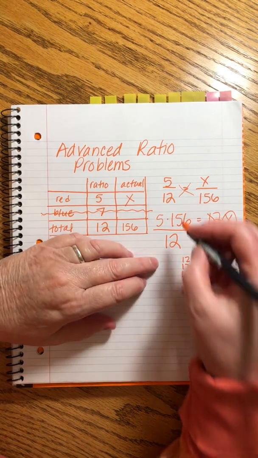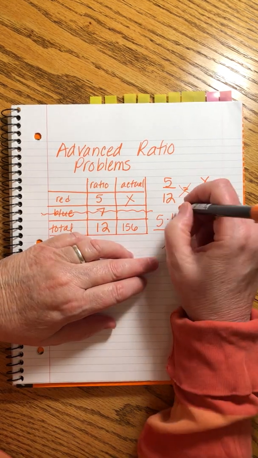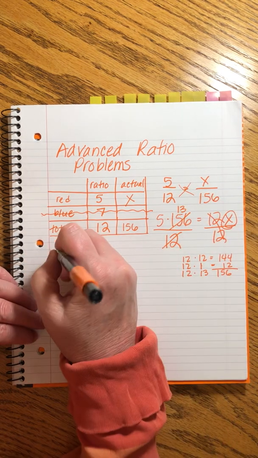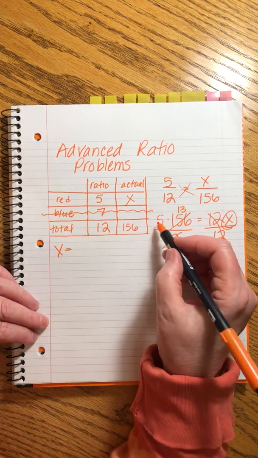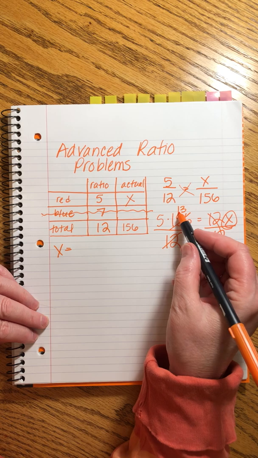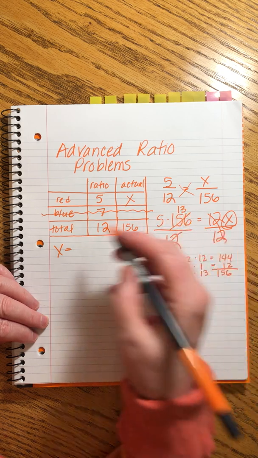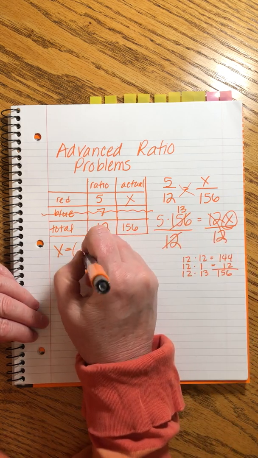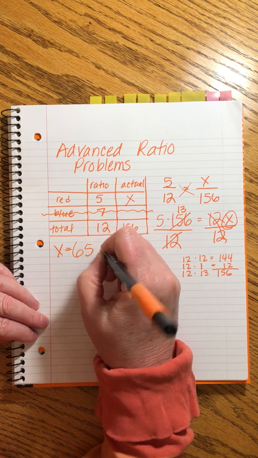All right, so I'm going to chop those out, and I'm going to write 13 there, and I'm going to write x equals, let's see if I can do this in my head. 5 times 10 is 50. 5 times 3 is 15. x equals 65 reds.